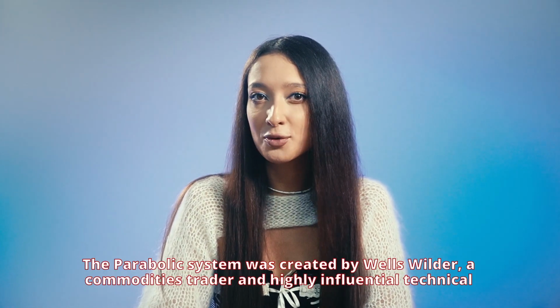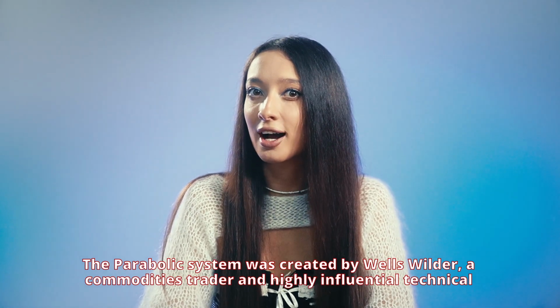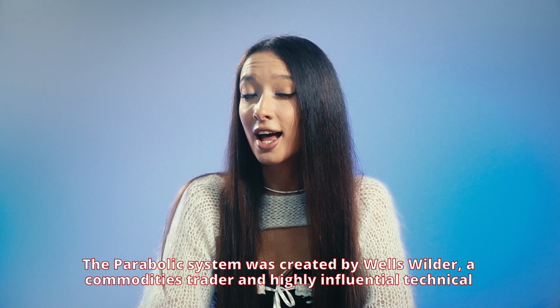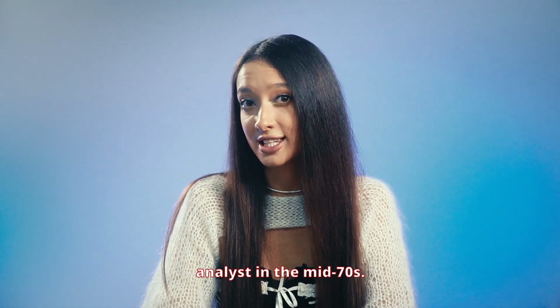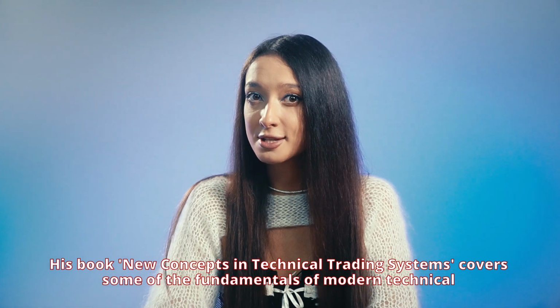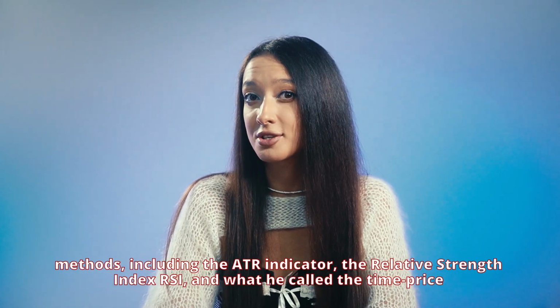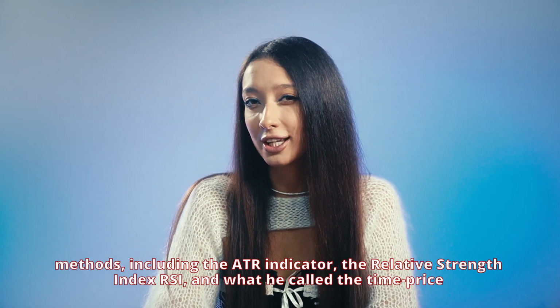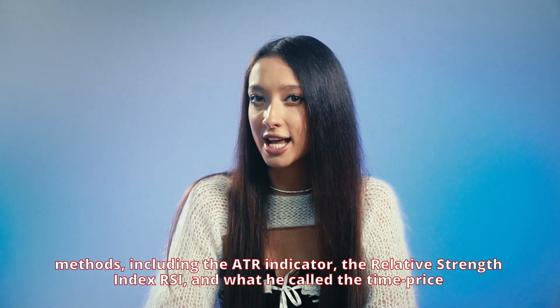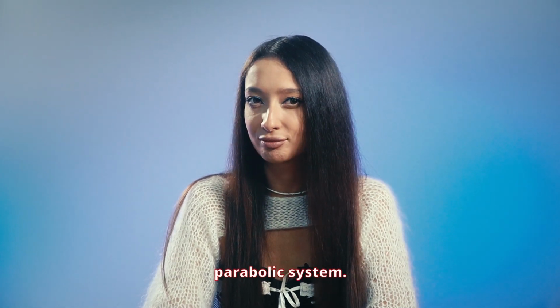The parabolic system was created by Wells Wilder, a commodities trader and a highly influential technical analyst in the mid-70s. His book, New Concepts in Technical Trading Systems, covers some of the fundamentals of modern technical methods, including the indicator, the relative strength index RSI, and what he called the time-price parabolic system.